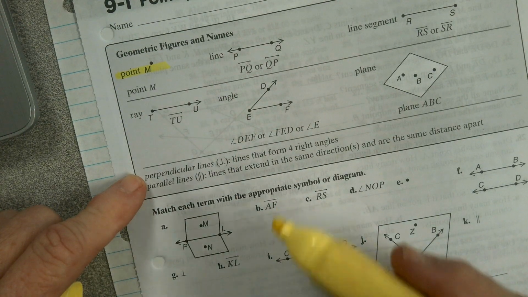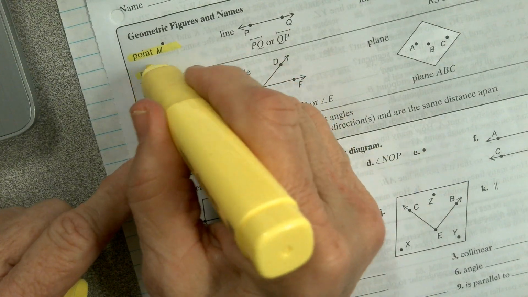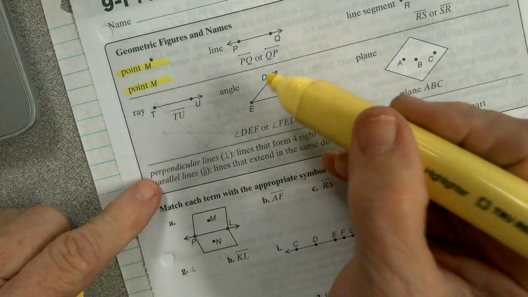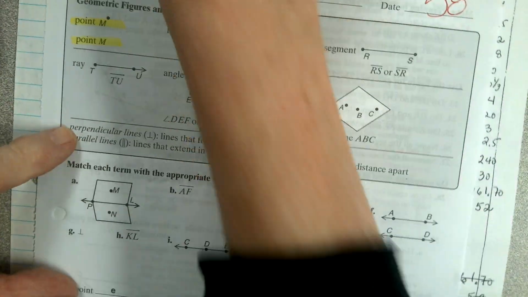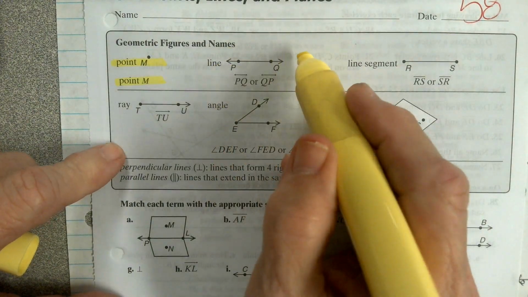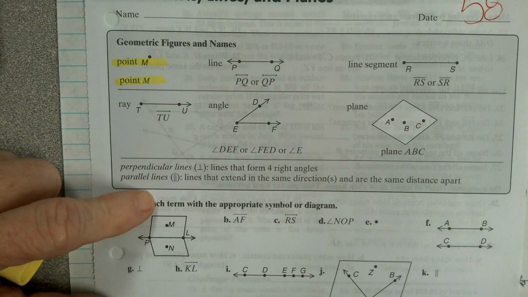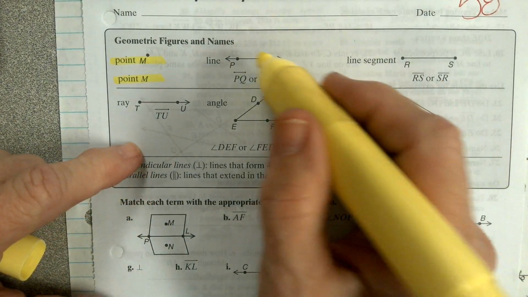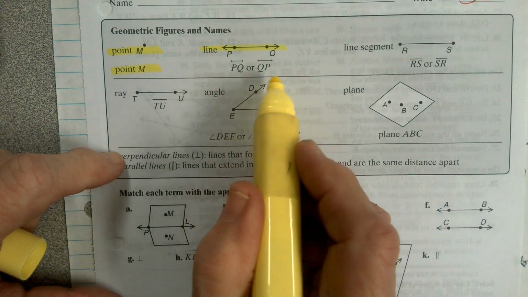Line, it is very important. Here is how you say it. And then if I have a line, PQ, you must have the arrows going at each end to show that that line goes infinitely out in either direction. So here is your line. And this is how you write it.